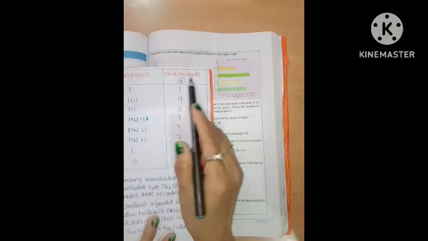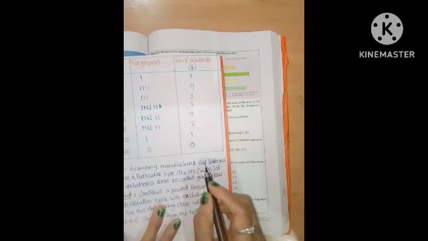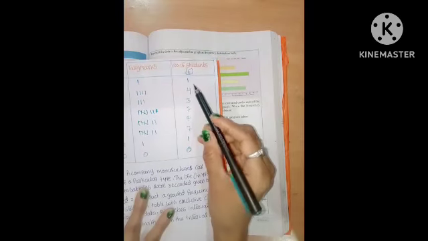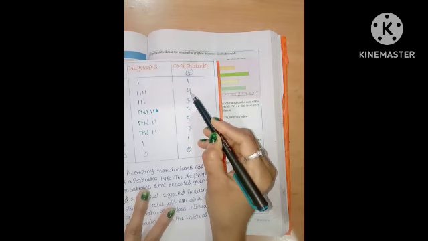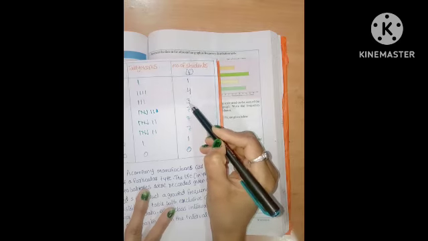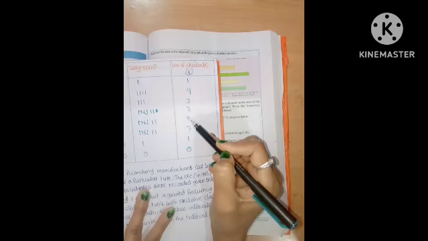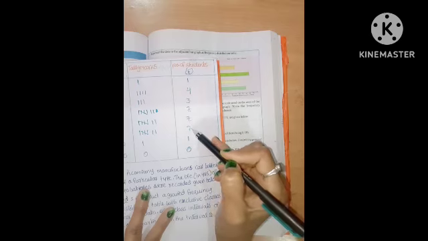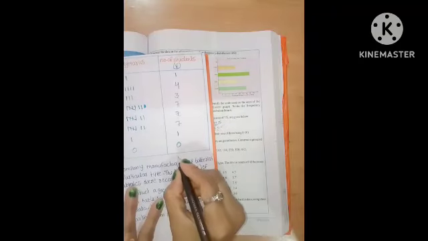The number of students. How much is the total frequency? First, count it. 1 plus 4, 5. 5 plus 3, 8. 8 plus 7, 15. 15 plus 7, 22. 22 plus 7, 29. 29 plus 1, 30.